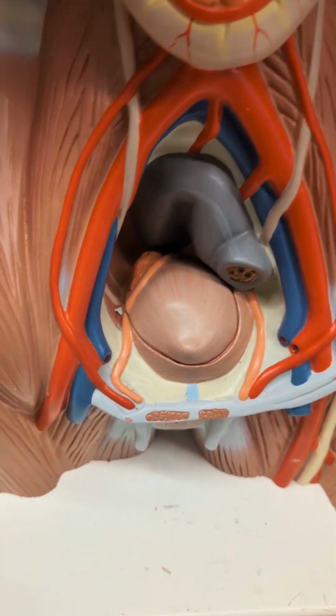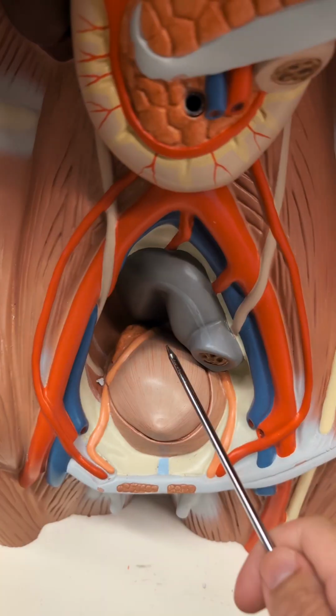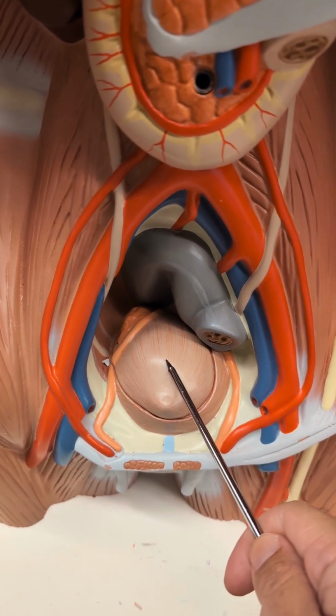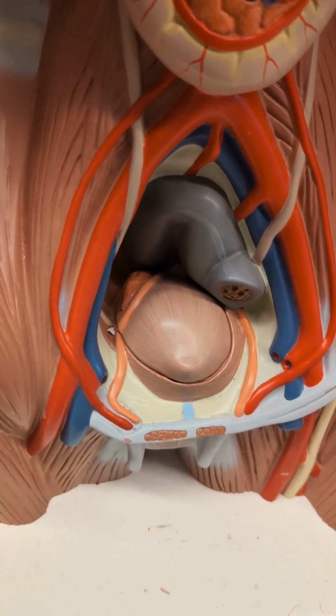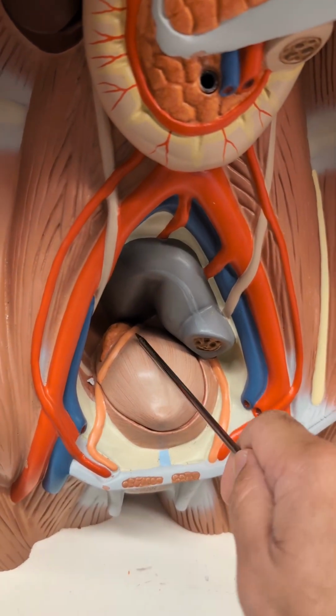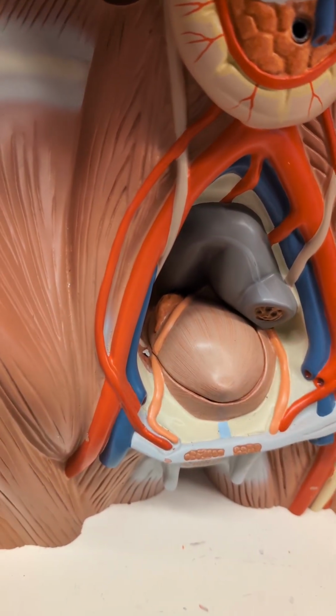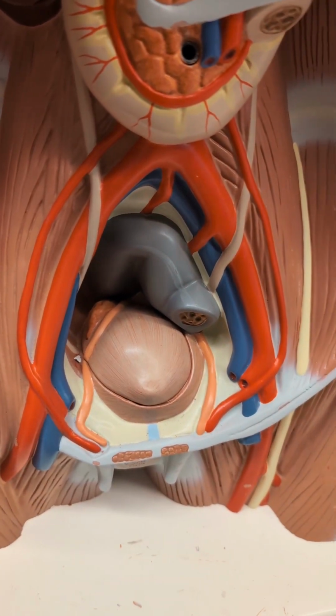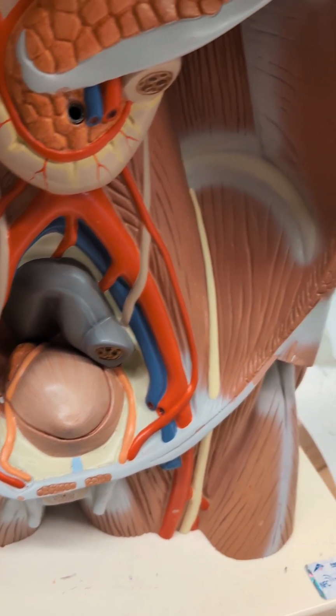Lower down in the pelvic area, we can find the urinary bladder, and then we'll be able to find internal genitalia. This happens to be a male model, so we can see the ductus deferens, seminal glands, and hiding behind the urinary bladder, we'd find the prostate. I actually have a picture of that here.